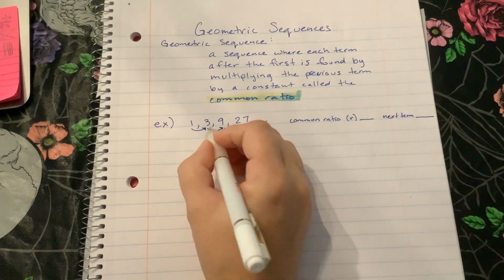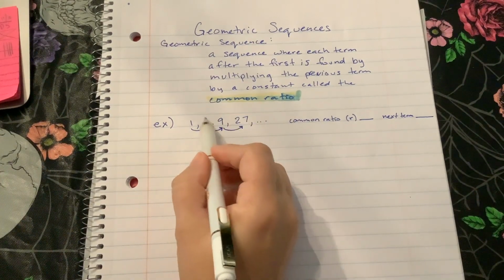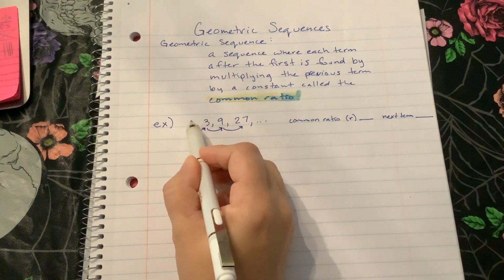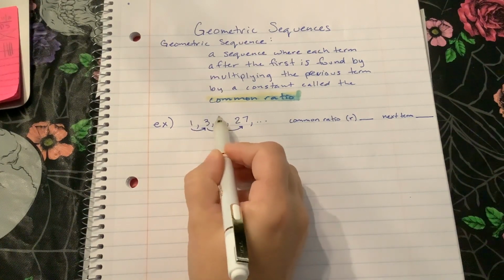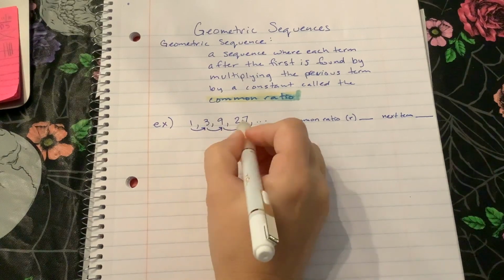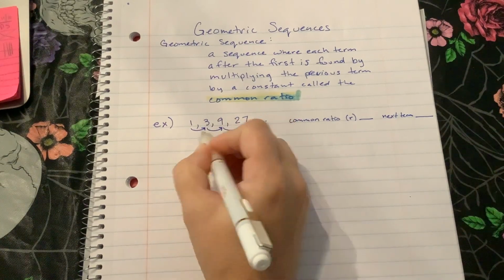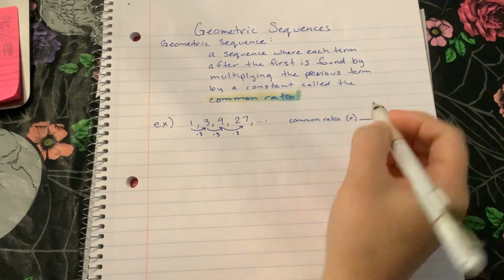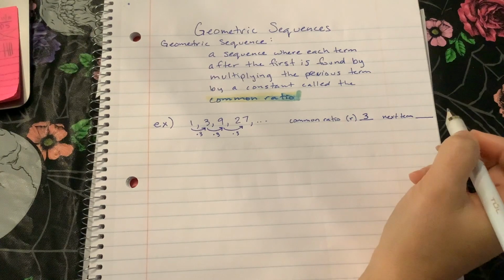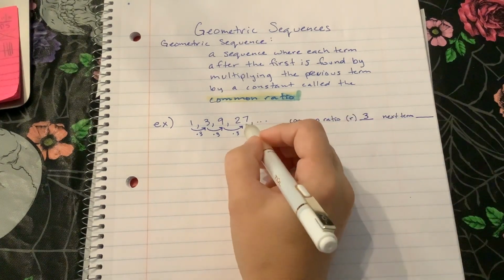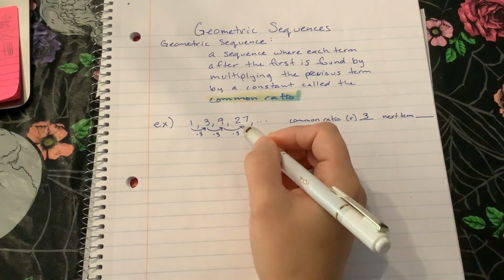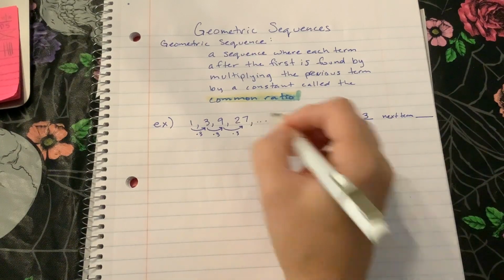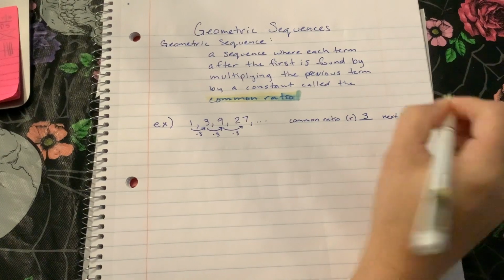To find that common ratio, we would undo what we've done. So we can see that 3 divided by 1 is 3. We can also see that 9 divided by 3 is also 3. And 27 divided by 9 is 3. So we are multiplying by 3 on each one of these, so our common ratio is the number 3. And to find our next term, we would just take 27 times 3, and that would give us 81.